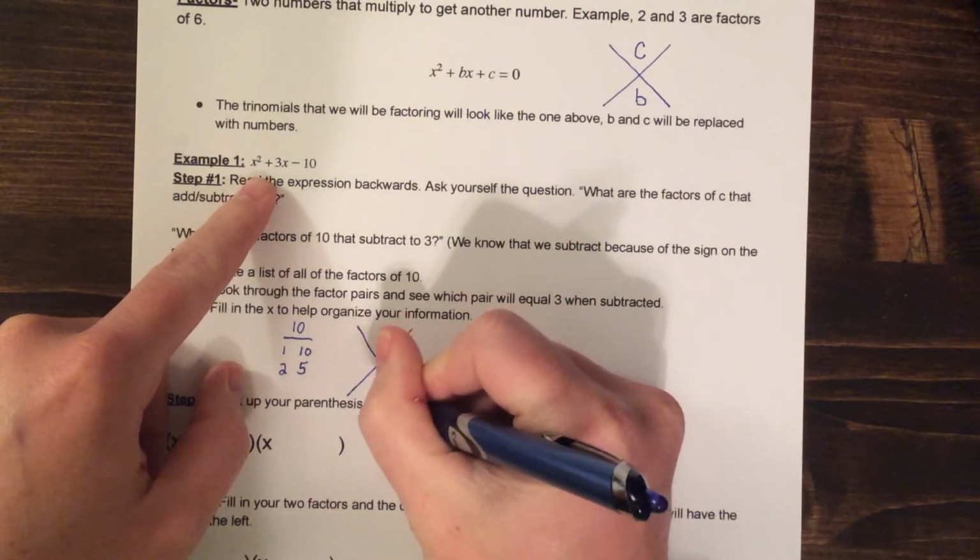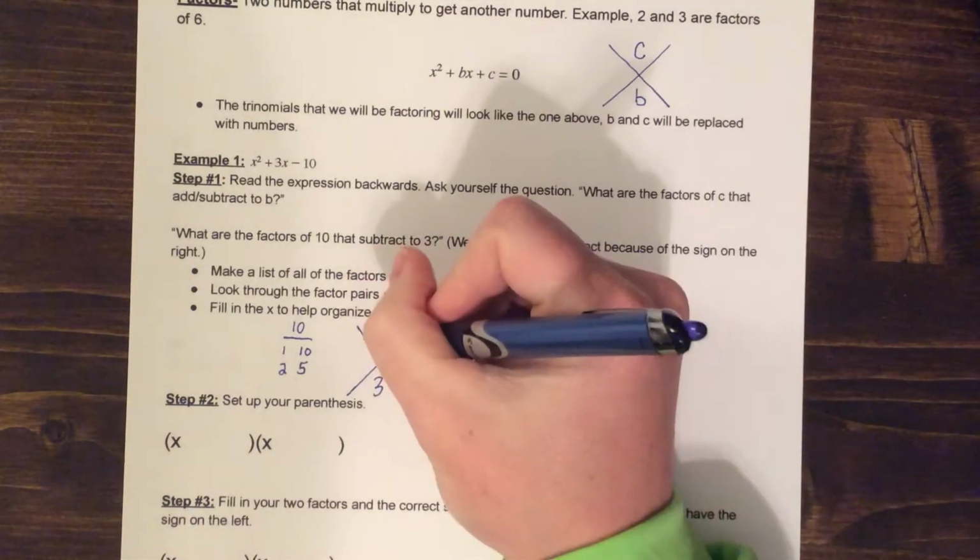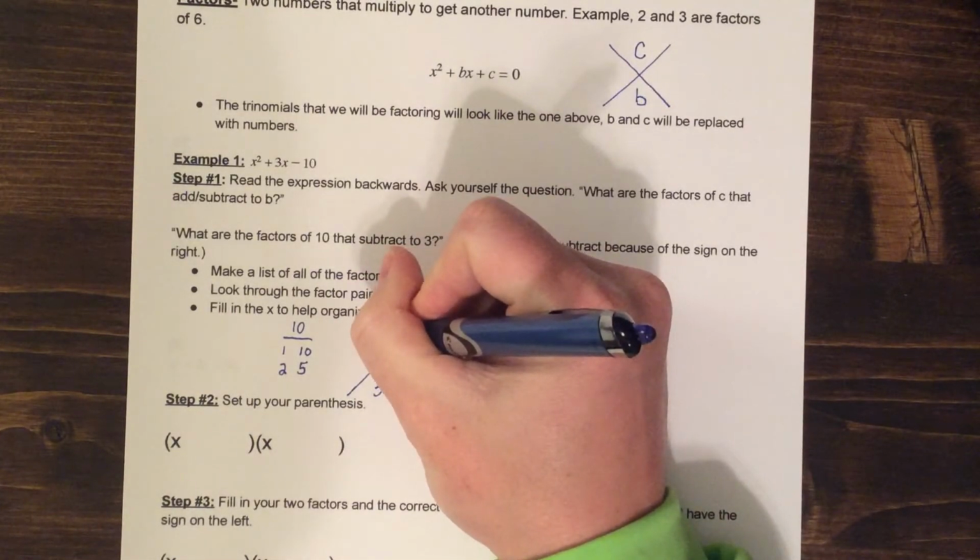That's a positive 3, so we're going to put a positive 3 right there. If it had been minus 3x, then we would need to put negative 3. And if it makes you feel better to make this negative 10, you can do that.